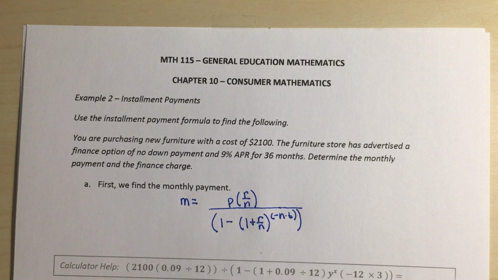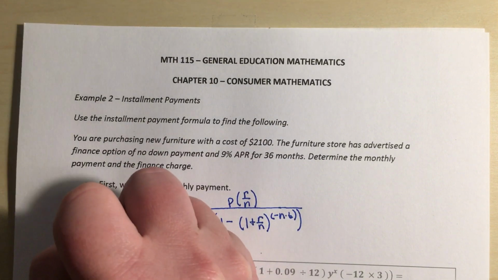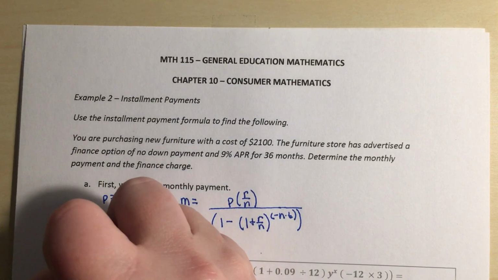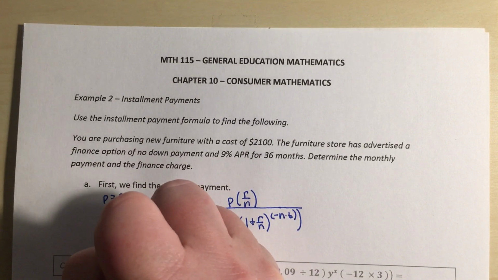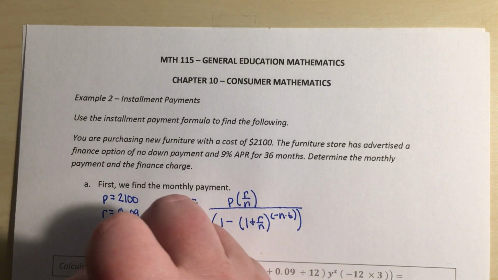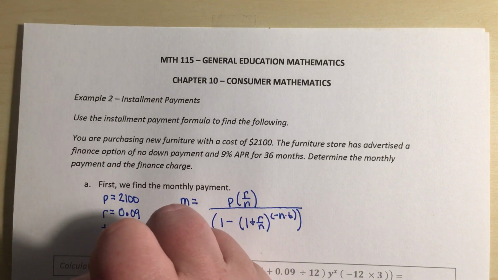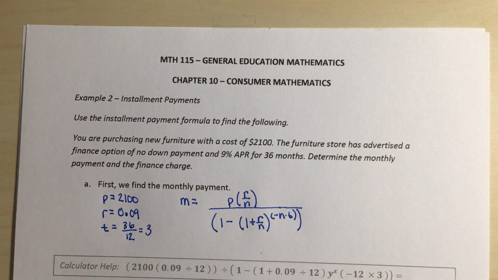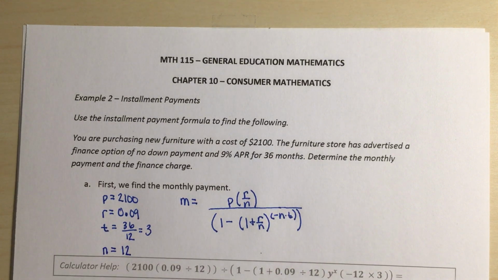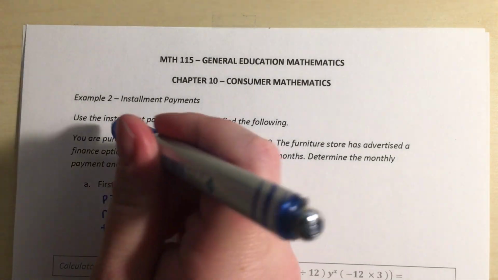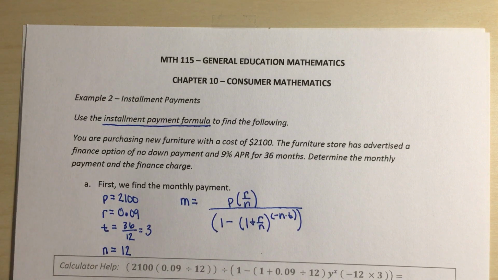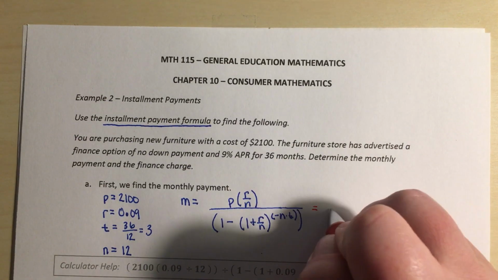All right, so let's start listing off what we know. Our P, our original cost, our principal, is $2,100. Our r, our interest rate, is 9%, 0.09. Our t, our time, we're thinking in years here, so we have 36 months divided by 12 months per year, which is 3 years. And our n, because it's a monthly payment, we're going to use an n of 12. So we're going to use this information and our installment payment formula that we have copied right here.